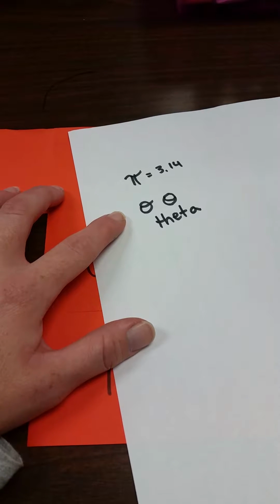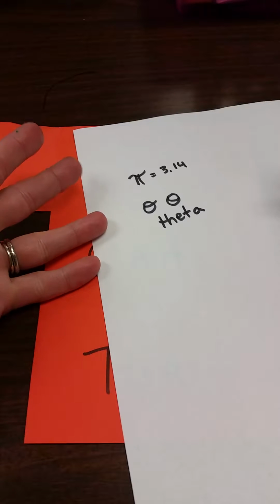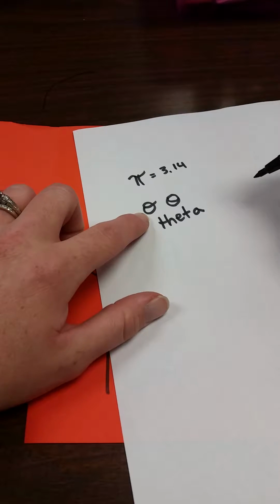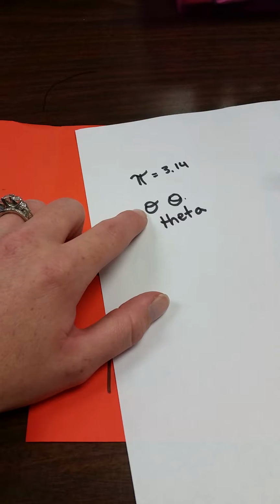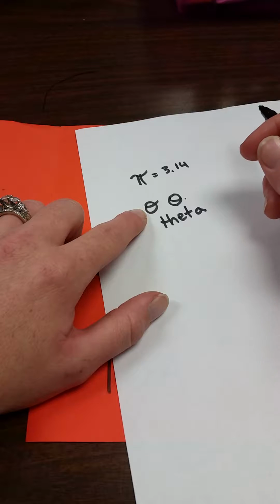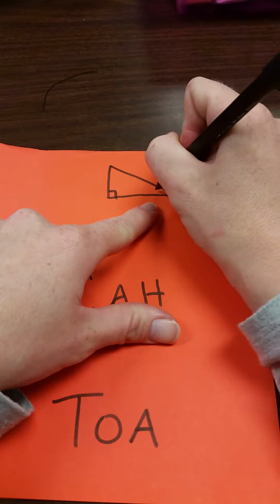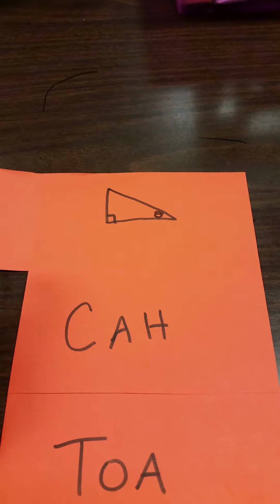Theta is what we use when we're trying to find a missing angle. When we don't know the measure of an angle, instead of putting x or y, we'll draw this little symbol, theta, to represent the missing angle. In your picture at the bottom, put theta to represent that angle right there.